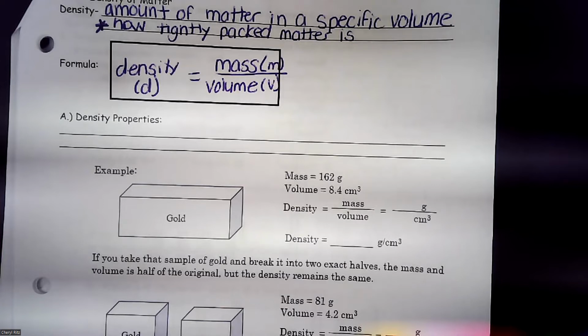Now, maybe in an experiment, Mr. Atkinson said, all right, here's a rock. Find its mass. And what did you do to find its mass? You weighed it. And if this was a perfect rectangle, do you remember how you found the volume? Yeah, length times width times height. We'll practice this, don't worry. Then you had the mass and you had the volume and you plugged them into the equation. Easy peasy. Well, this year, some of it is that easy.